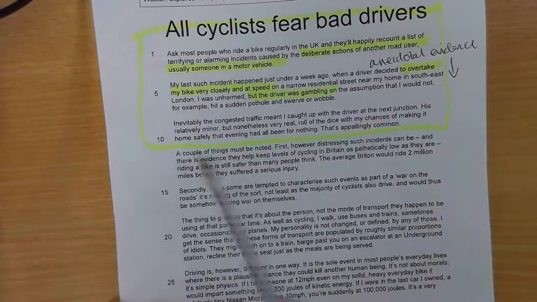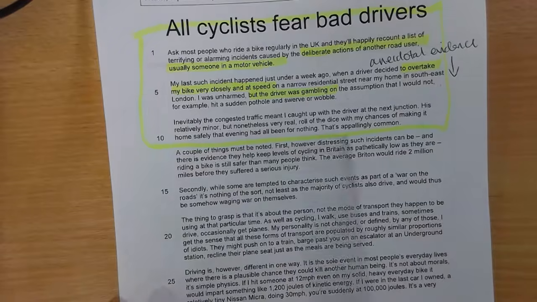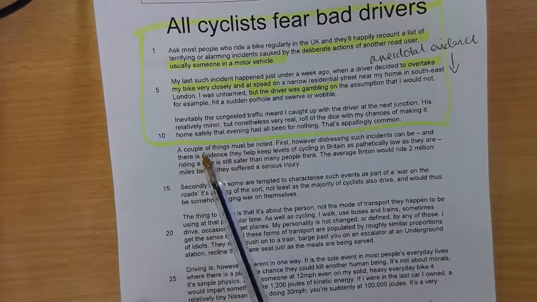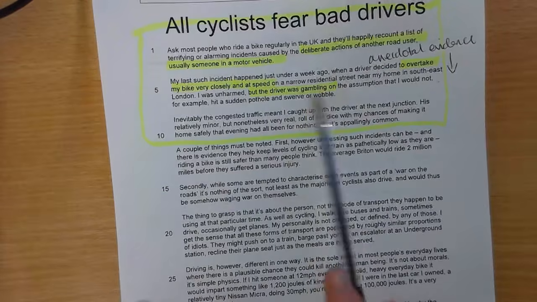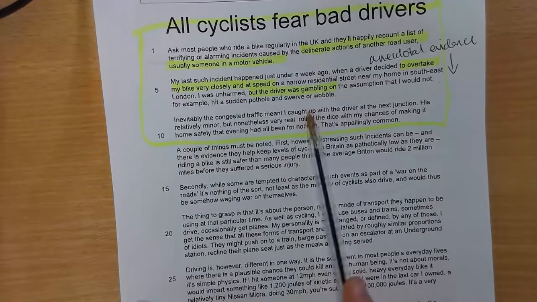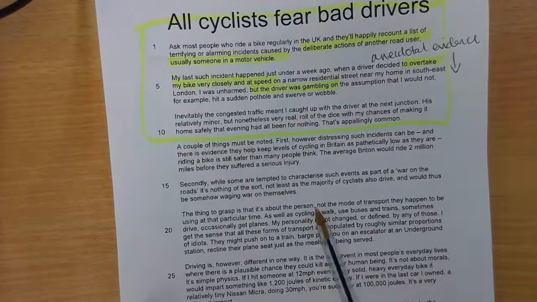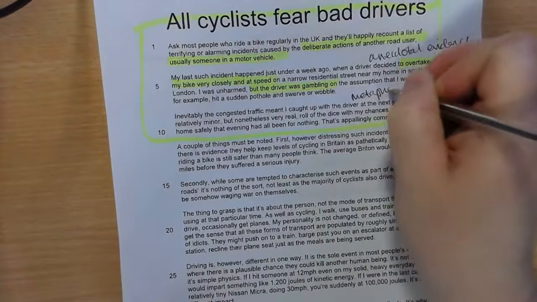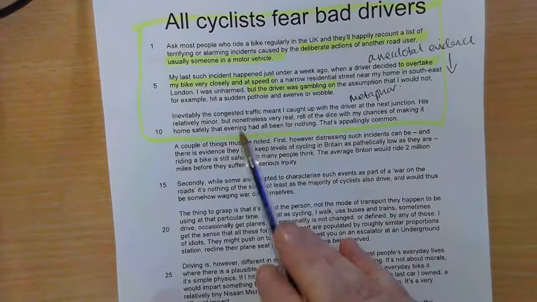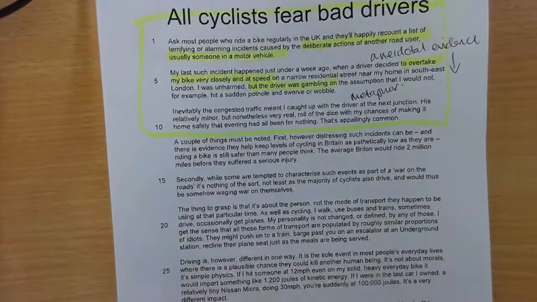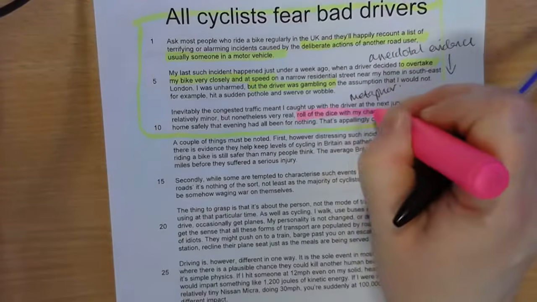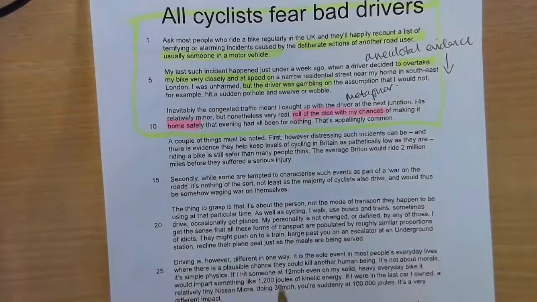So let's have a look through and see what other language features he uses to convey his thoughts on cycling. And in fact, still in that first paragraph, we've got gambling, and he extends that kind of metaphor. It's a metaphor, isn't it? The driver was gambling. And he extends that metaphor further down, but nonetheless, very real roll of the dice with my chances of making home safely. So that's a nice thing to put in.